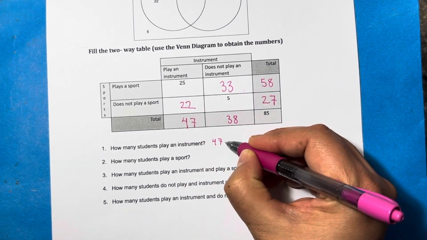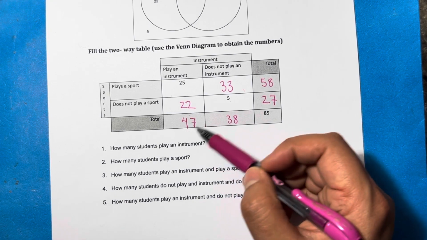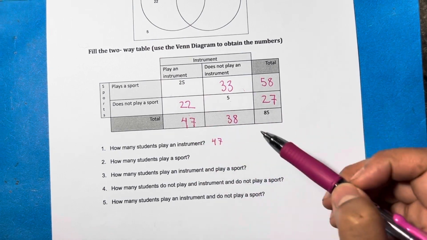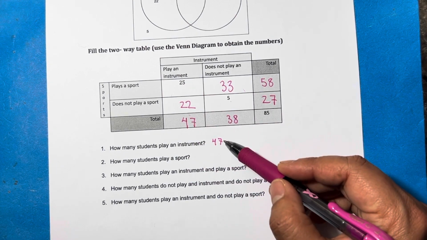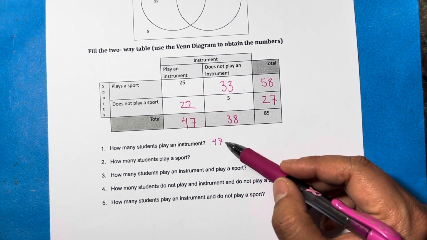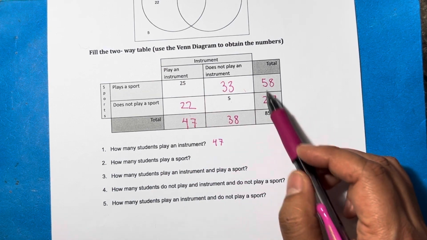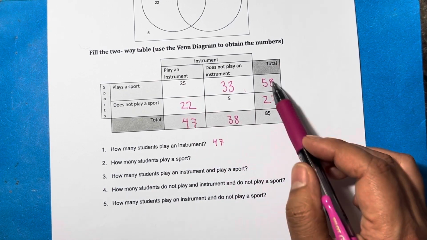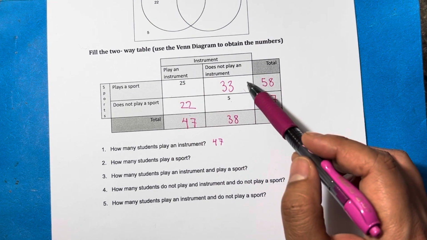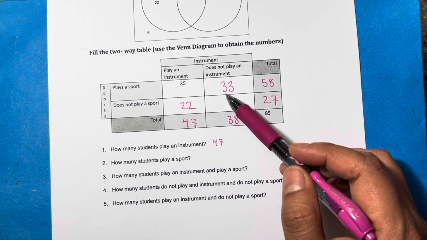And if you wanted to find the marginal, this is in the margin, right? These are used for the marginal probability. Those need to be divided by the total of students. So 47 divided by 85 will give you the marginal probability. Only when you're dividing this by the total, then that's marginal. But if you divide this by the total, then that's going to be joint probability.